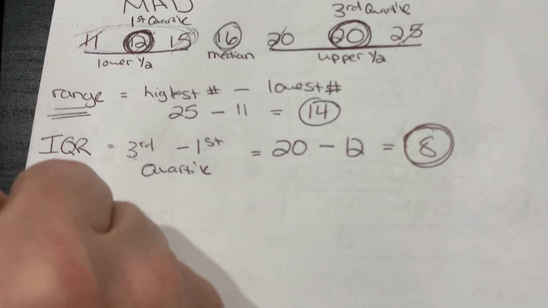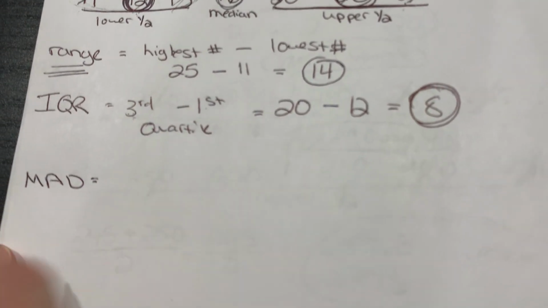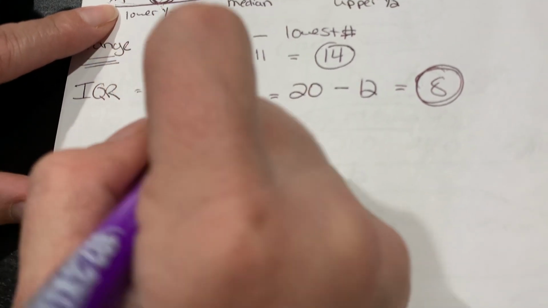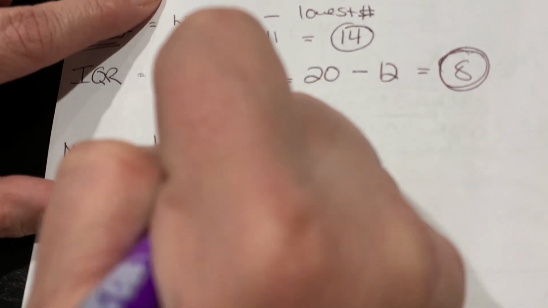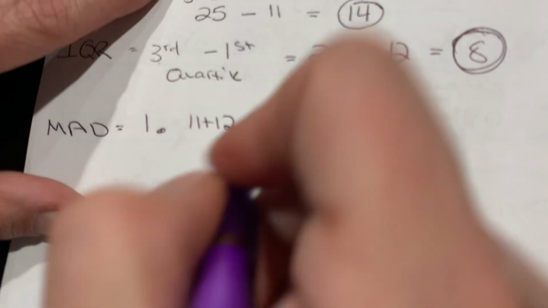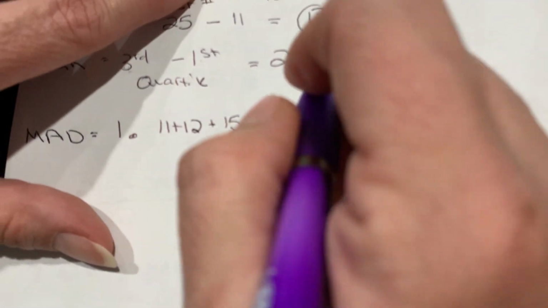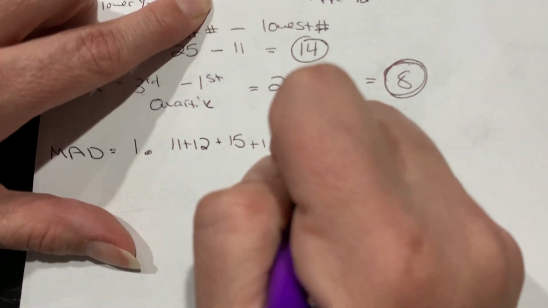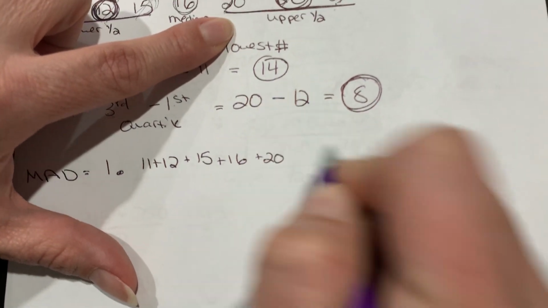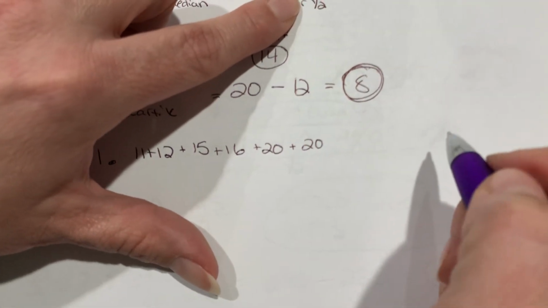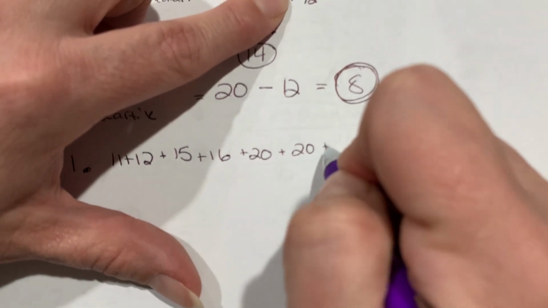Now we got to find that MAD. We had said step 1 was to find my mean. All right, let's add these numbers up. 11 plus 12, that's 23. 23 plus 15, that's 38. 38 plus 16 is 54. 54 plus 20 is 74. 74 plus 20 more is 94.